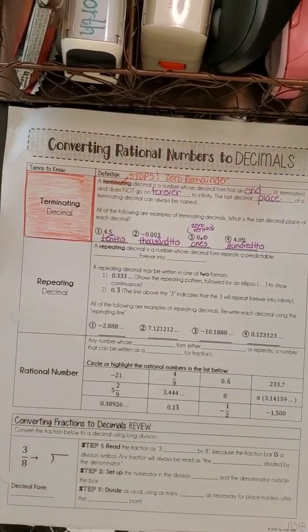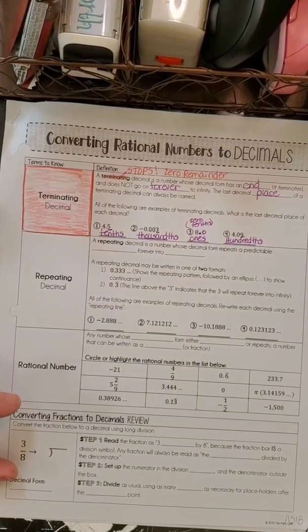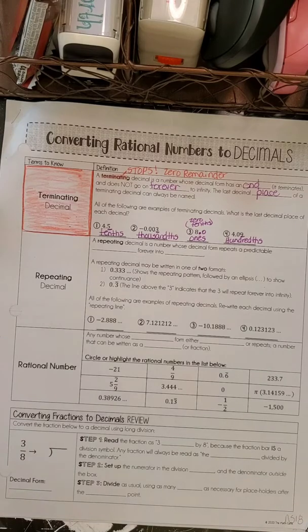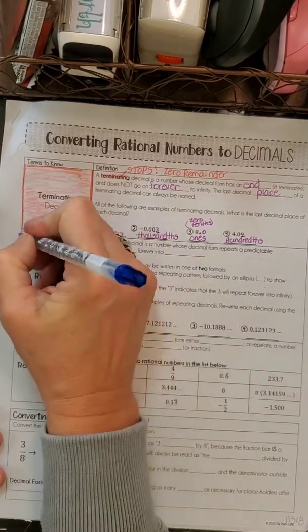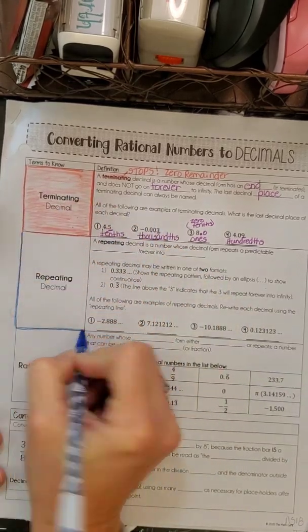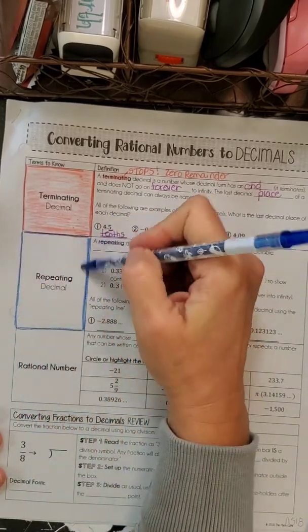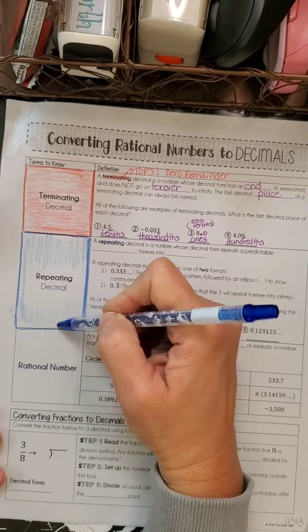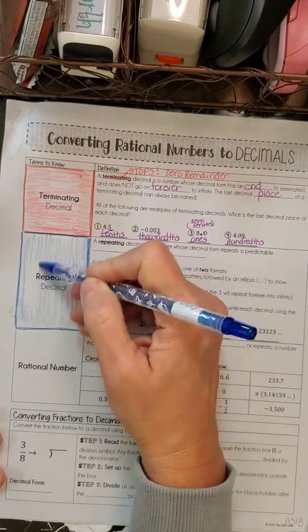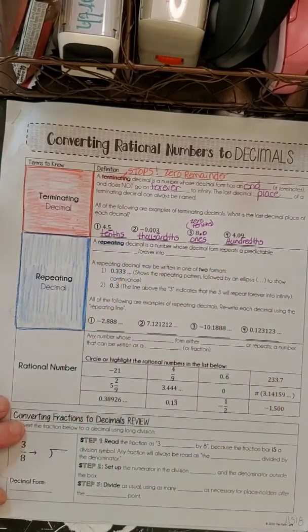So what would be the opposite, or what's next? What's after terminating? Well, we have repeating decimals. And so repeating, I'm going to just make those blue just because there's not enough. Repeating decimals are going to, what do you think they're going to do? They're going to repeat. Okay, they're going to have a repeating pattern. Just going to shade this blue so we know we've got red for terminating and blue for repeating.